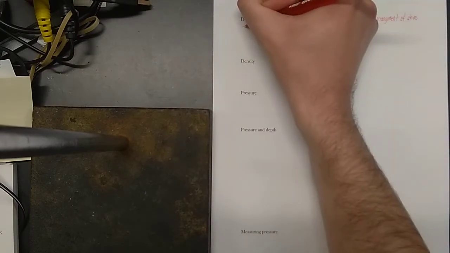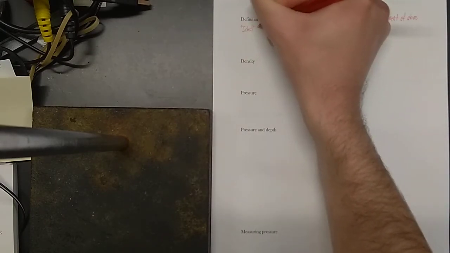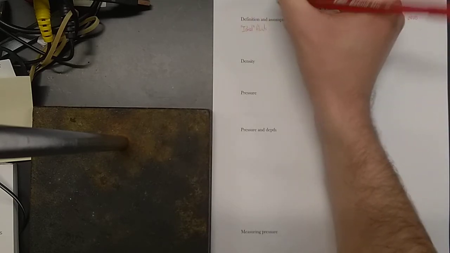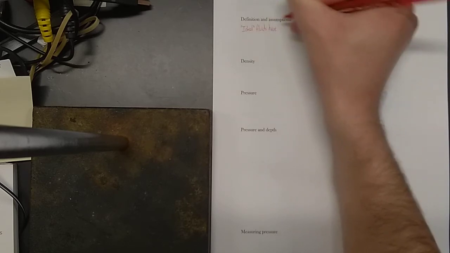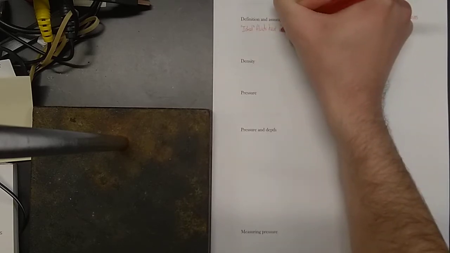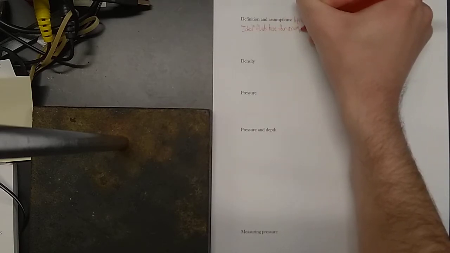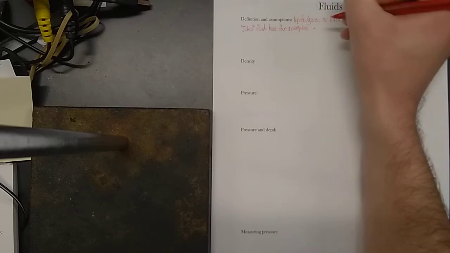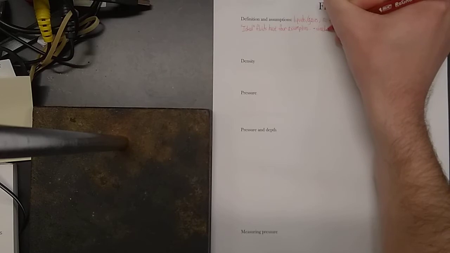We are going to primarily deal with what we call ideal fluids. An ideal fluid has the following four assumptions. First, we're going to assume what's known as steady flow.